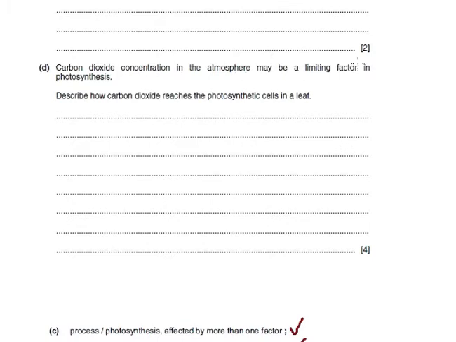Then we go to the next thing, which says carbon dioxide concentration in the atmosphere may be a limiting factor in photosynthesis. Describe how carbon dioxide reaches the photosynthetic cells in a leaf. So you have to describe how carbon dioxide reaches the photosynthetic cells in a leaf.